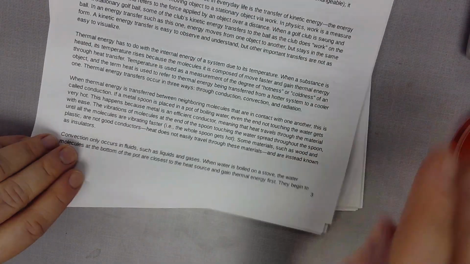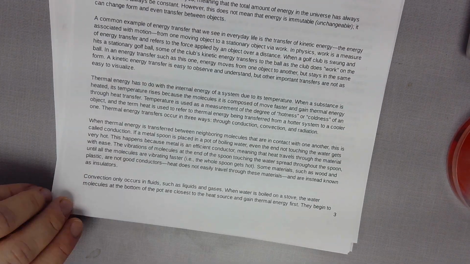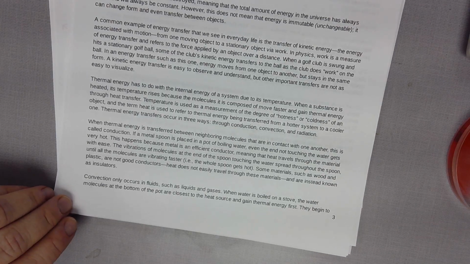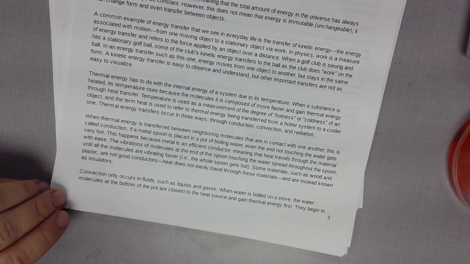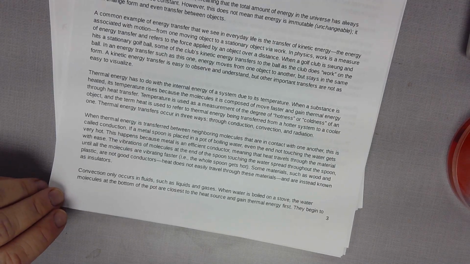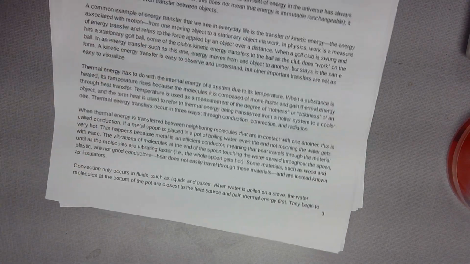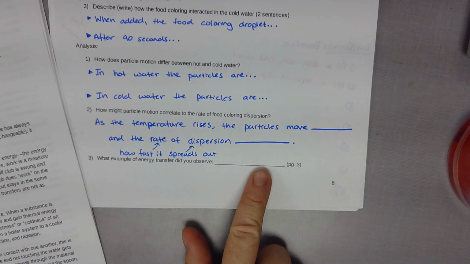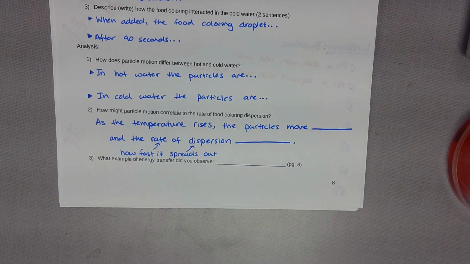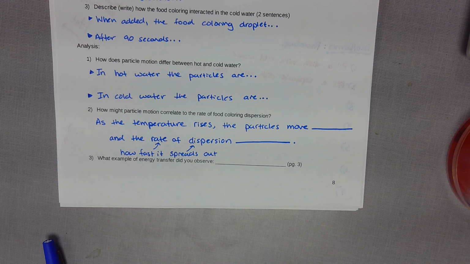So on page 3 you had a reading. Go through this reading and see if you can figure out what example of energy transfer did you see in this demonstration. And once you have filled in the name of that term and you have answered all these questions and filled out the observations, you are done with this task.